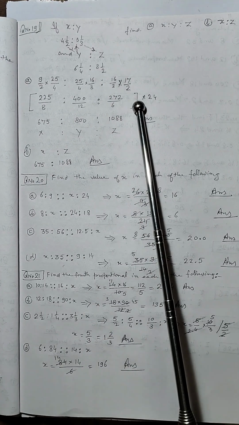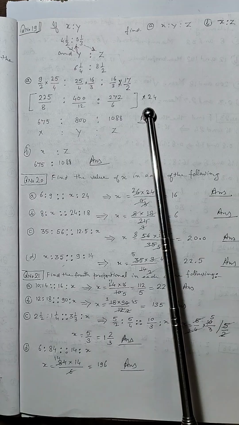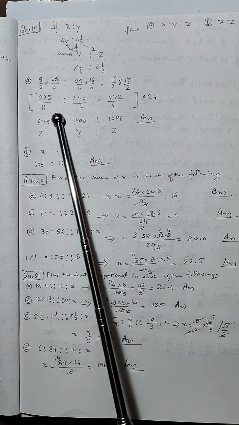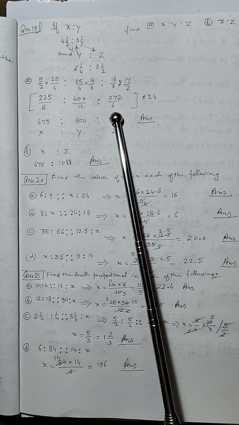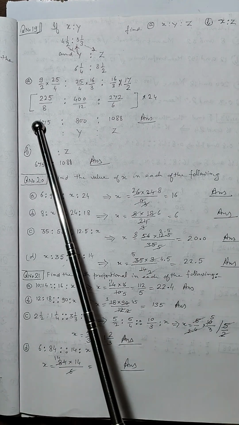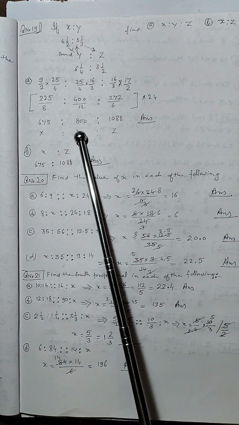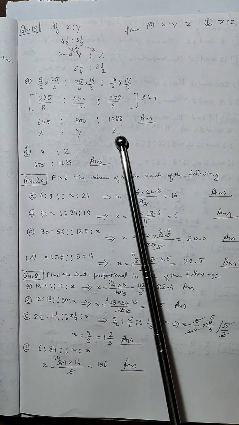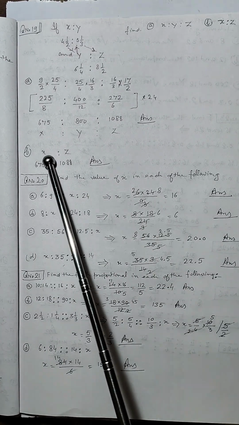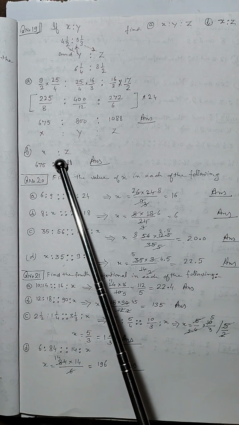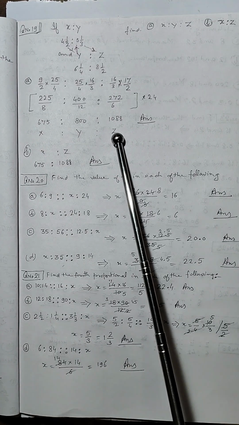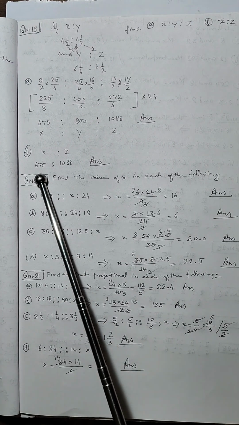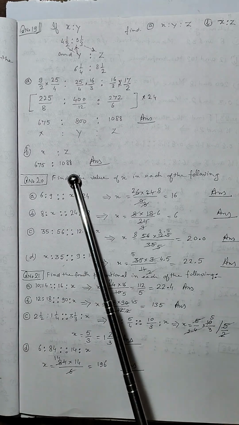Now, in order to simplify it, you multiply each term by 24, which is the LCM of 8, 12 and 6. So after multiplication, we will get 675, 800 and 1088. This will be the answer of A part of question number 19. Now we have to find the value of X is to Z. So X is 675, Z is 1088. Write down here the value of X is to Z, that is 675 is to 1088.